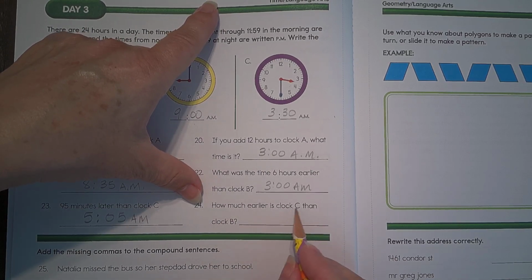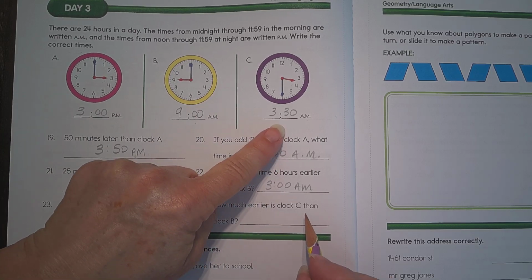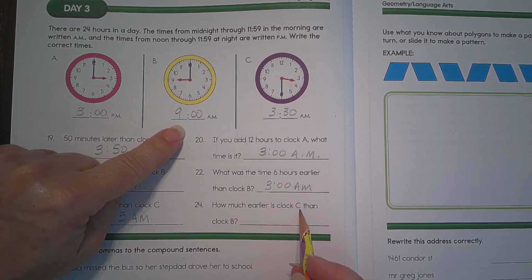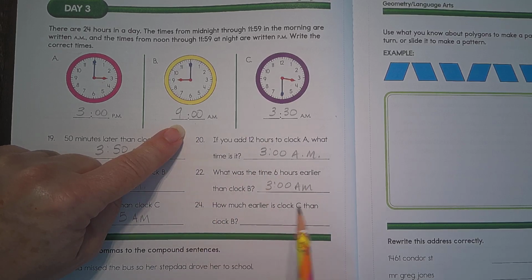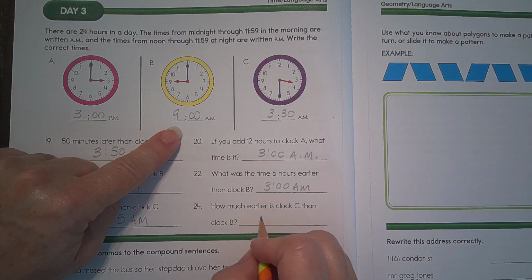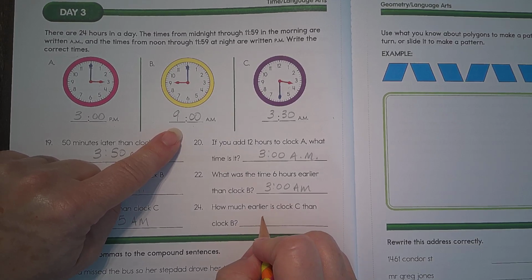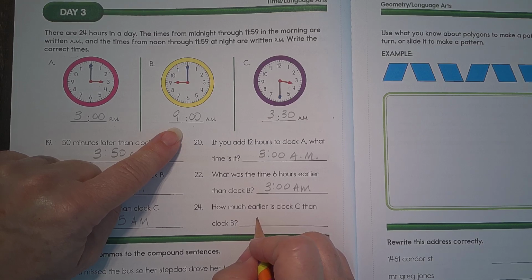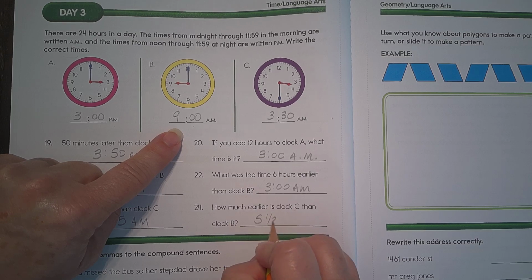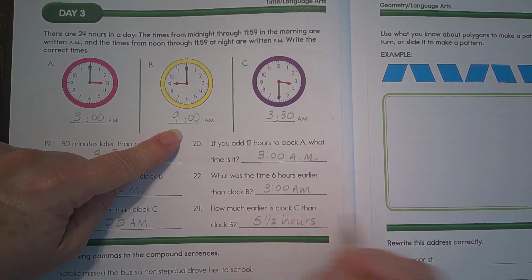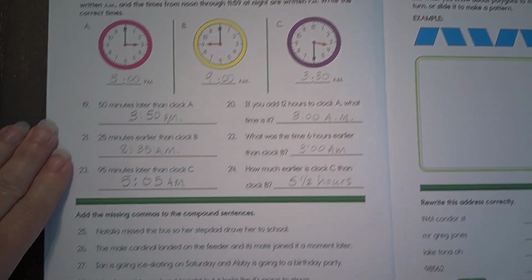How much earlier is clock C than clock B? So clock C is 3:30 a.m. to 9 o'clock. So we need to find the difference between 3:30 a.m. to 9 o'clock a.m. And it is 5.5 hours. And if you need help with that, you can email me.